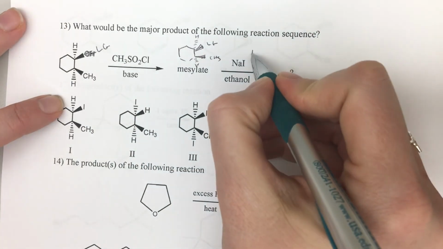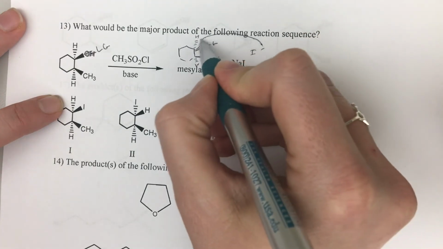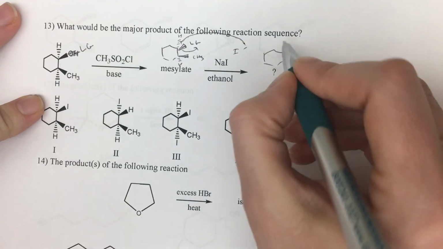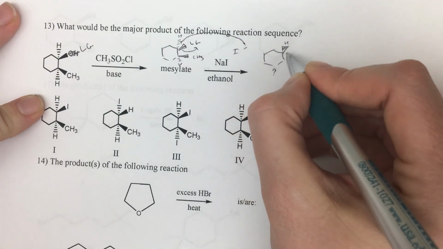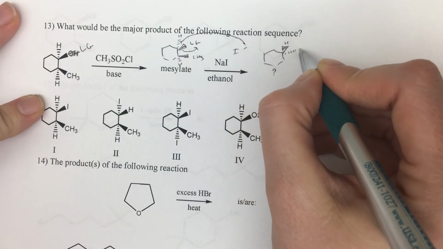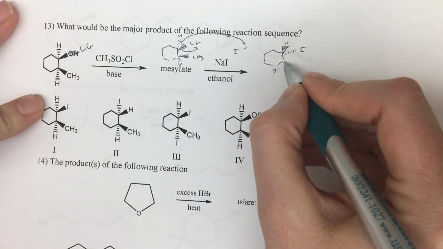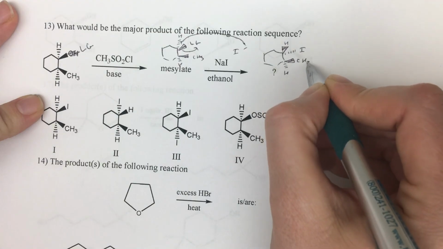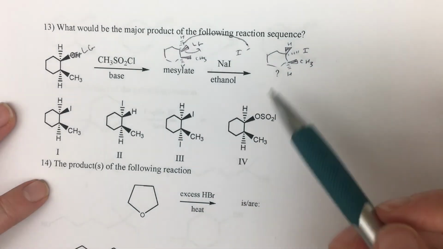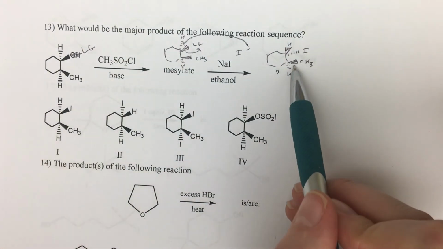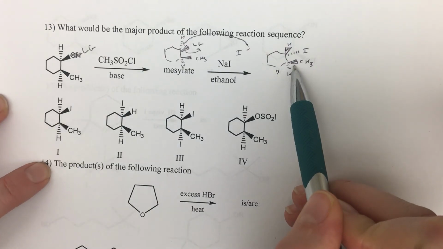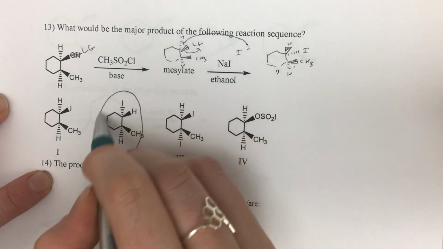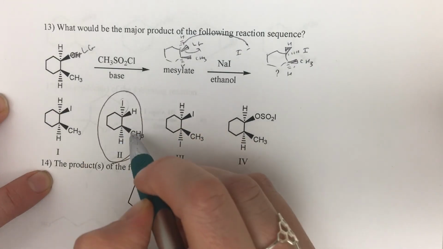And then the second one, you should recognize this is an SN2 reaction. So this will attack and kick out. It does a backside attack, so there's an inversion of stereochemistry. So this actually becomes, the I will be a dash, and then down here it stays the same, the H and the CH3. So your right answer is going to have your I as a dash and your CH3 as a wedge.